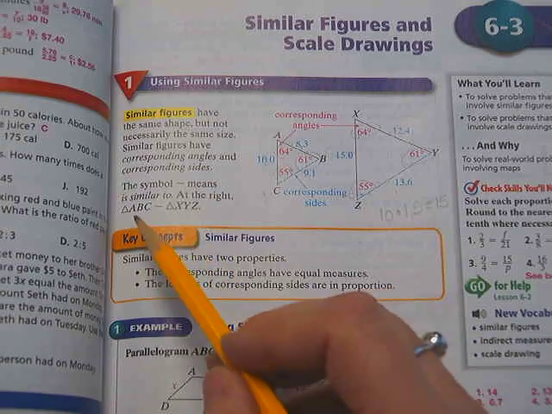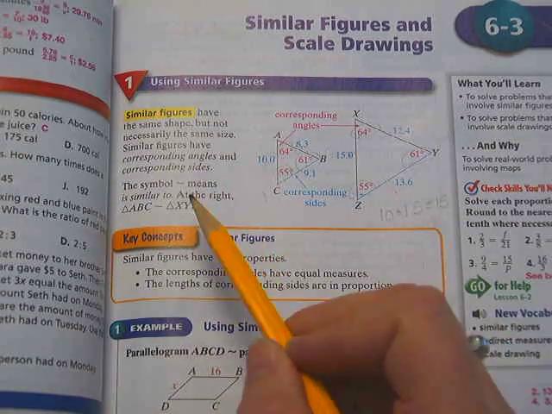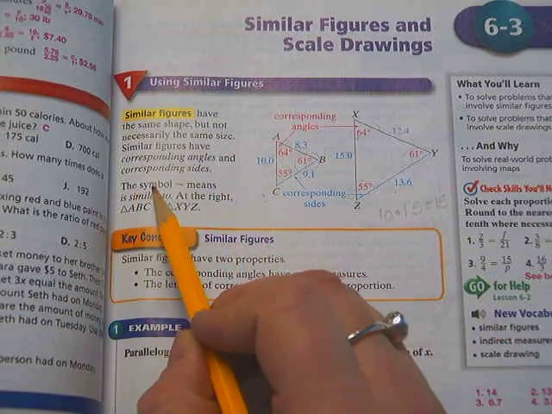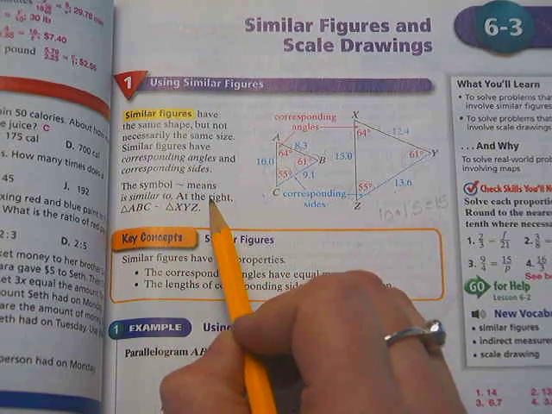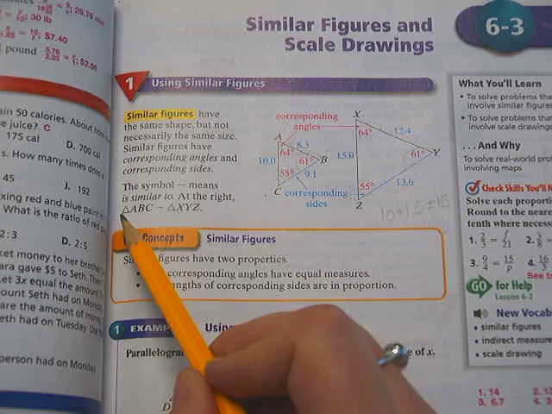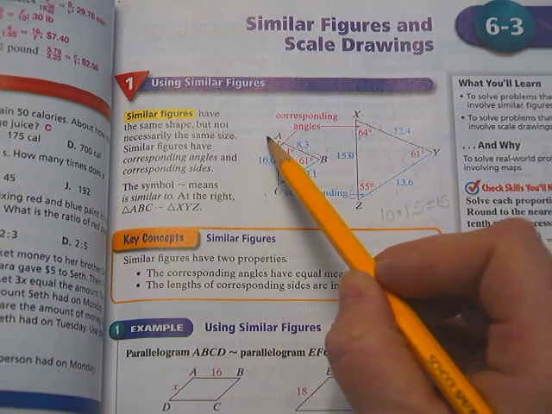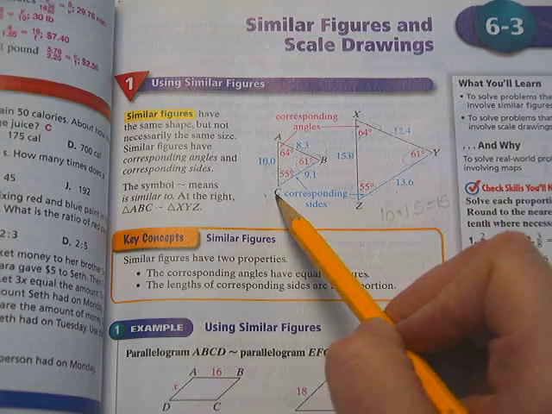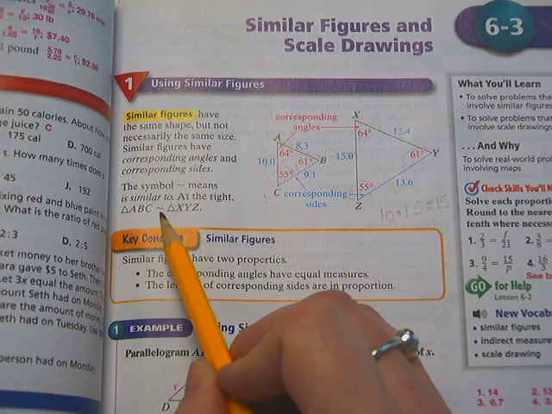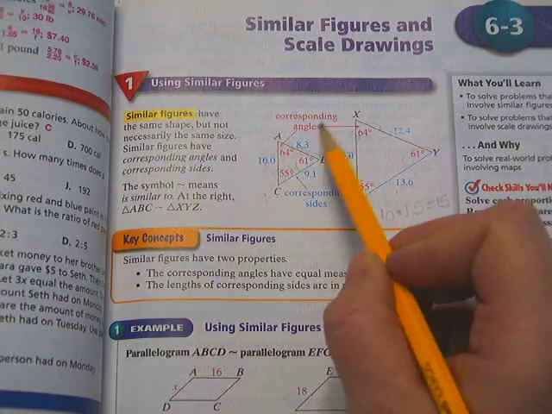Now it's important, like I mentioned a few minutes ago, that when we look at triangles, we say the similar parts in the same order. So right here, the squiggle sign means is similar to. And then at the right, notice how it says triangle ABC. So it starts at the top, goes to the right, and then down.